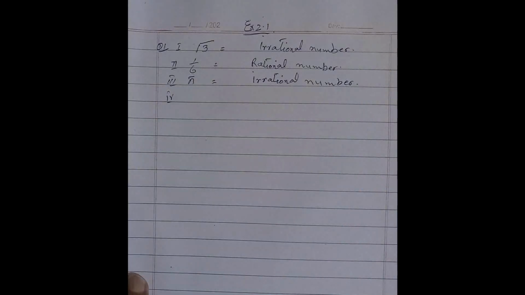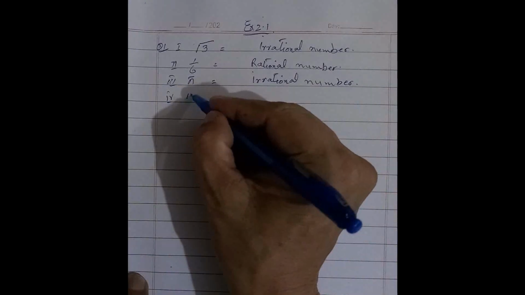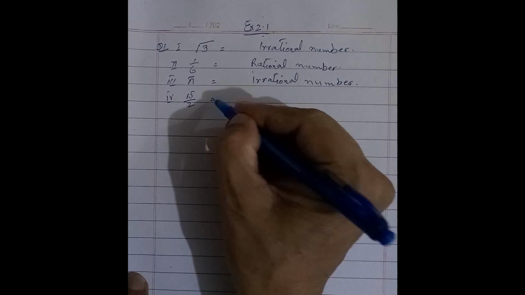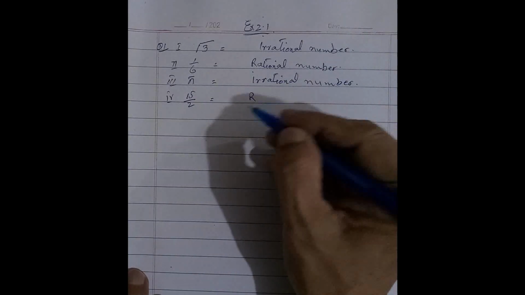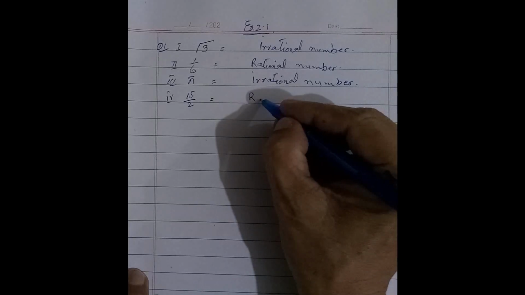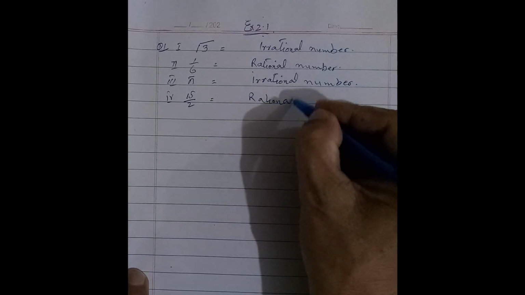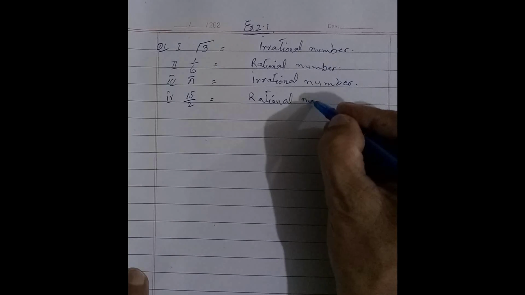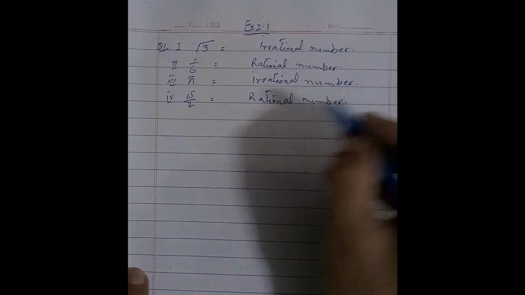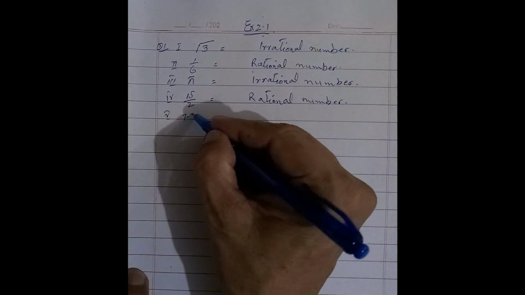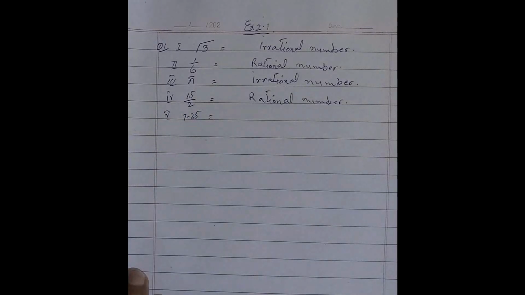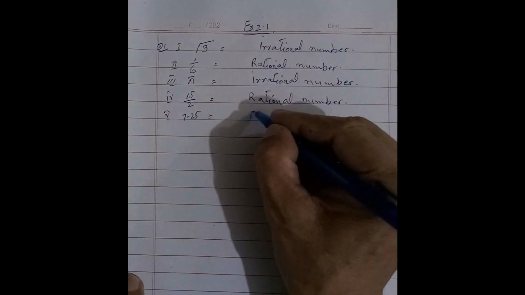Part 4 is 15 over 2. It is a rational number because it is in the form of a fraction. The part 5 is 7.2. 7.2 is a terminating number. It is also a rational number.